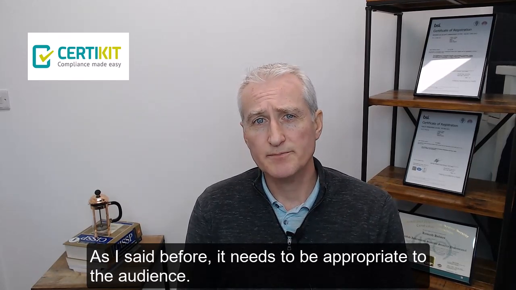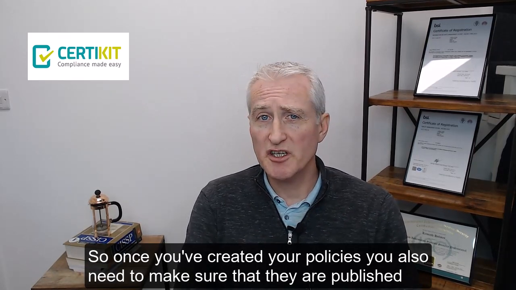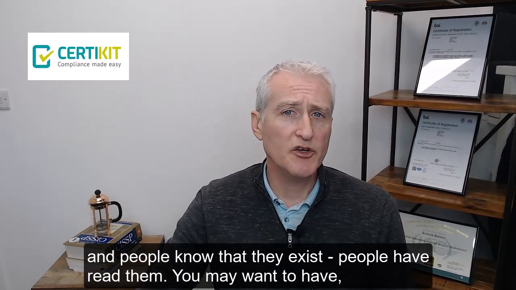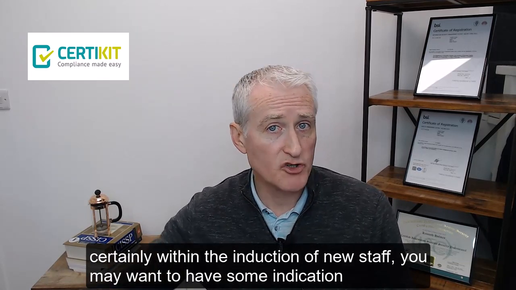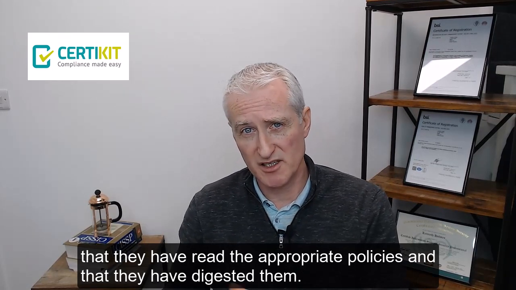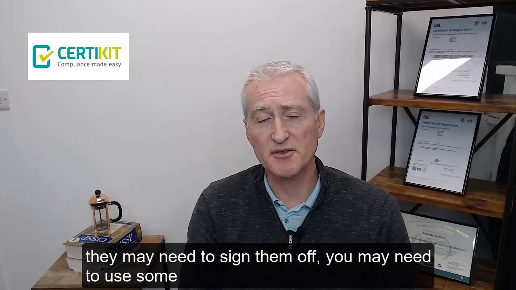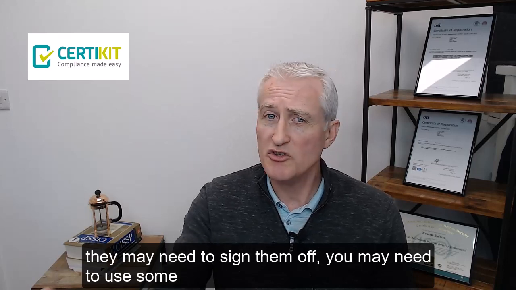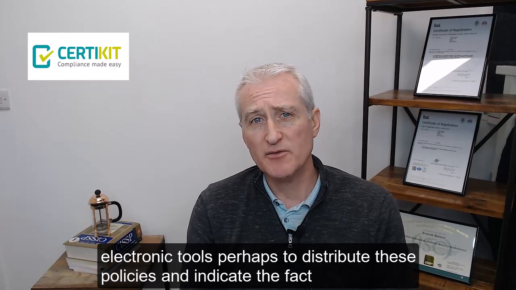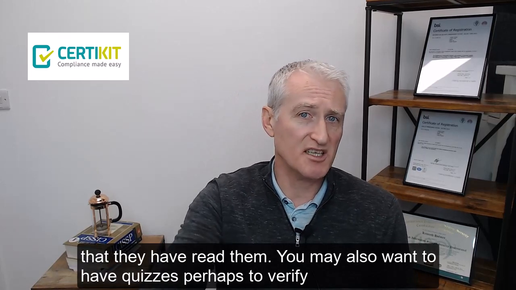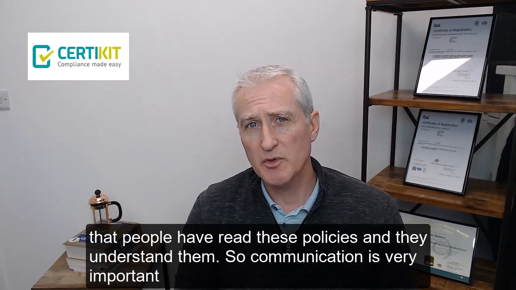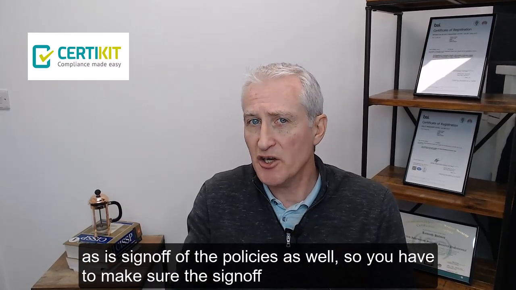So once you've created your policies, you need to also make sure that they are published, that people know that they exist, people have read them. Certainly within induction of new staff, you may want to have some indication of the fact that they've read the appropriate policies and they've digested them, and so they may need to sign them off. You may use some electronic tools perhaps to distribute these policies and indicate the fact they've read them. You may also want to have quizzes perhaps to verify the fact that people have read these policies and they understand them. So communication is very important, as is sign off of the policies as well.